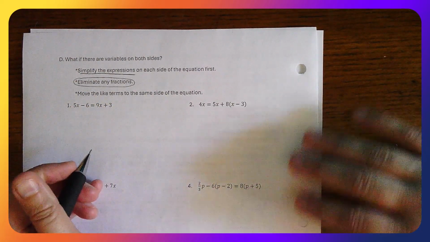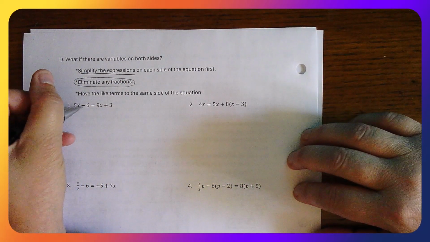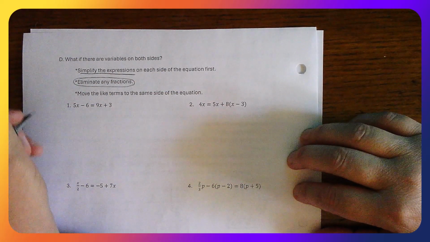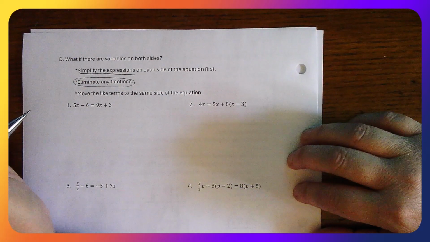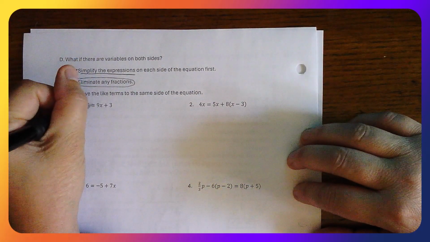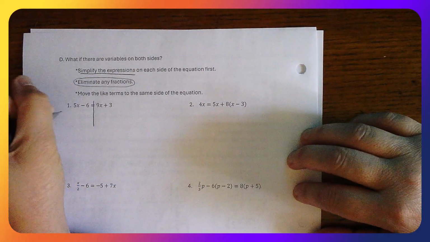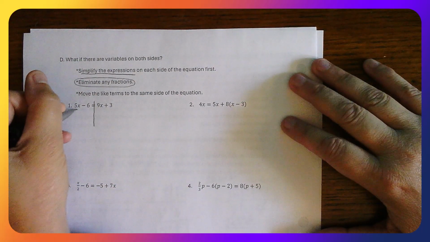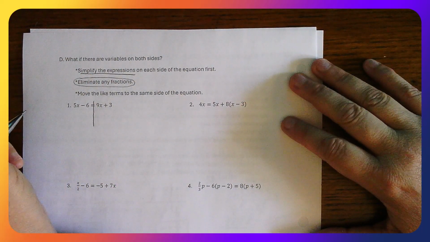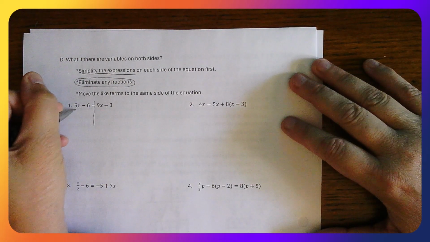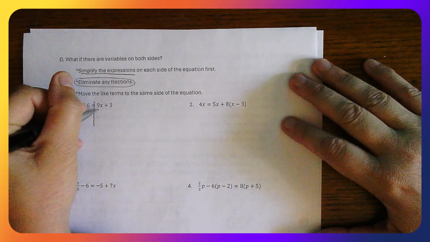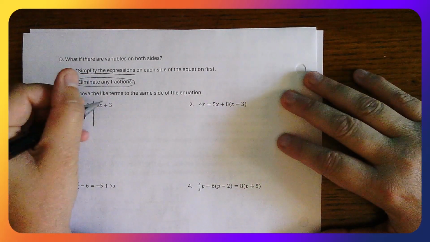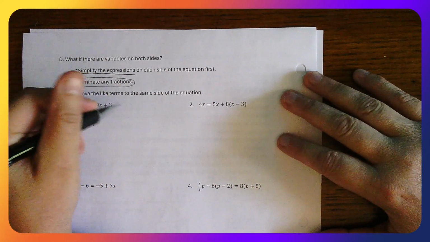Okay, so this first one, 5x minus 6 equals 9x plus 3. Remember, our goal is to find out what x is to get x all alone on one side. Well, you've got x's on two sides. So it starts to become helpful to think in terms of terms, which we talked about in the last video. So I see 4 terms. Hopefully you do too. I see a 5x term, and a minus 6 term, and a 9x term, and a plus 3 term. So you can move terms over onto the other side of the equation.